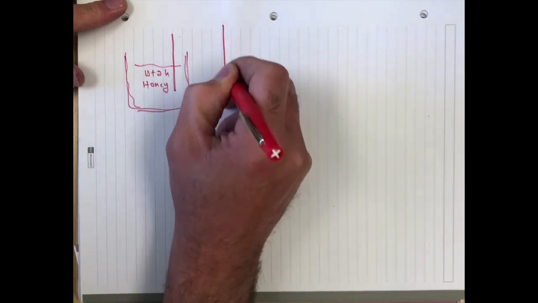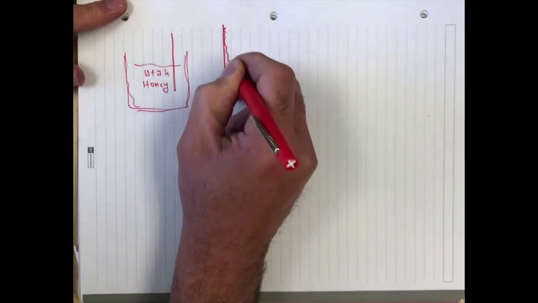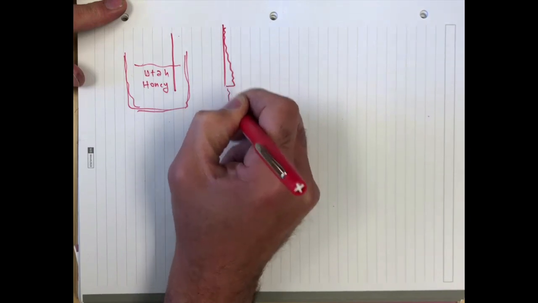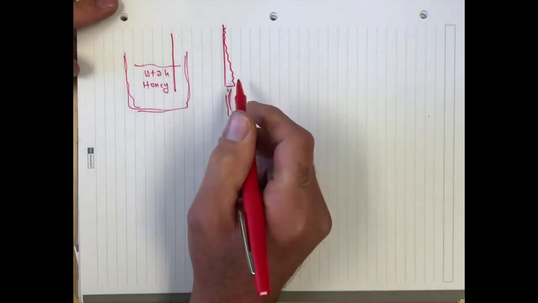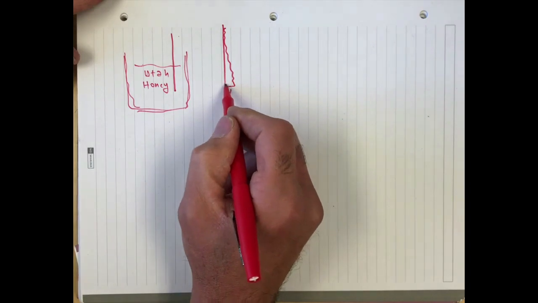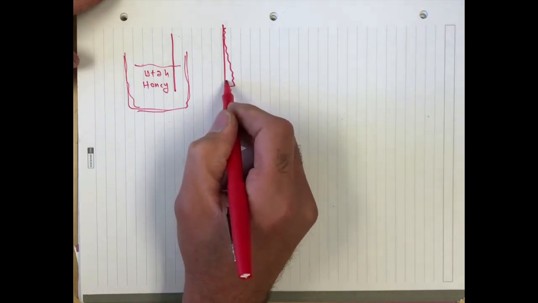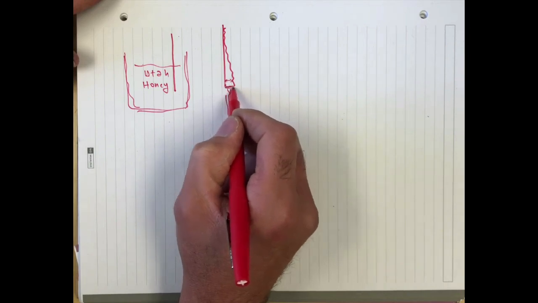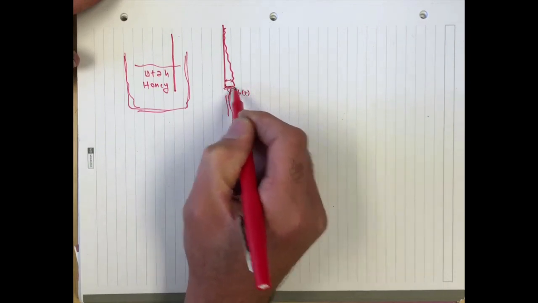the plate. So obviously the honey is going to form kind of like a thick film that looks like this, and then it's going to start drizzling. And our goal is to find the rate of change of the width at the bottom, this width b of t at the bottom of the plate.